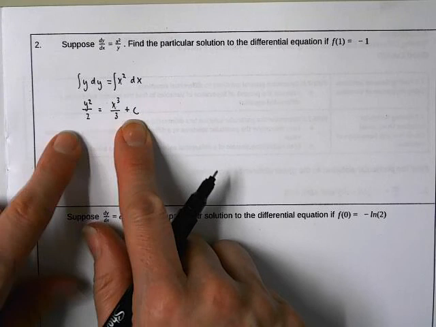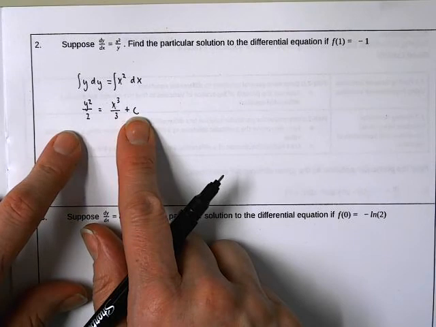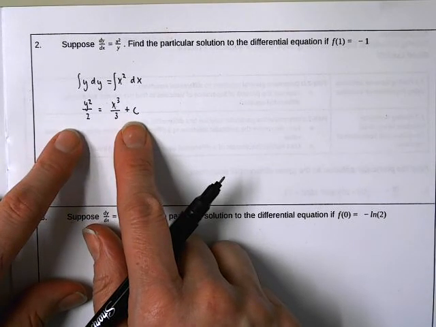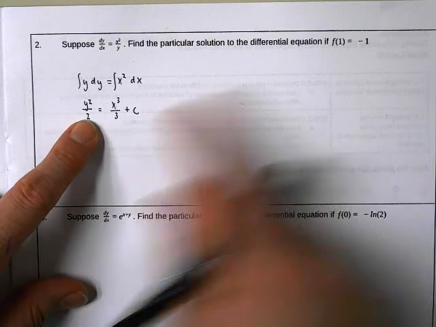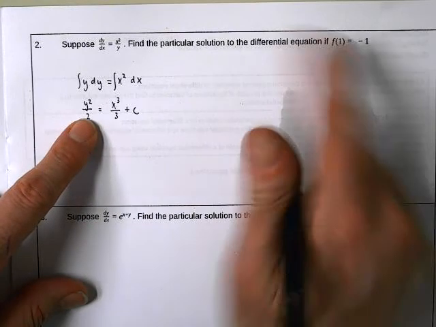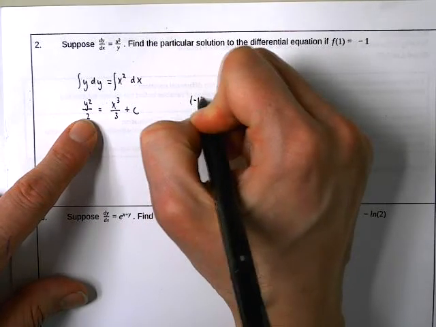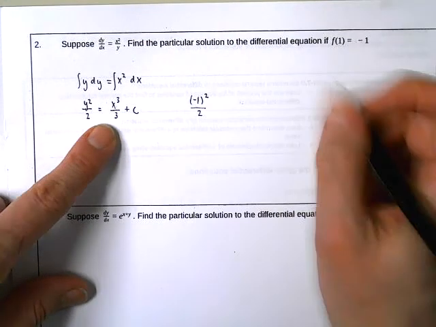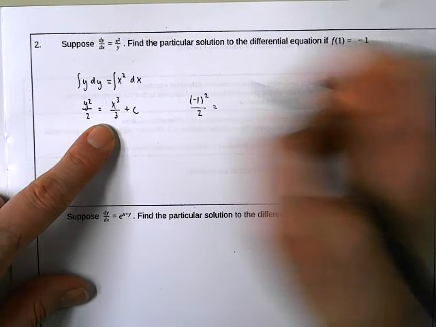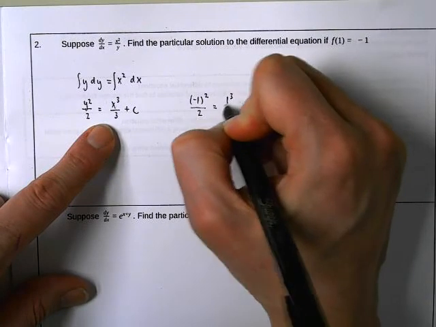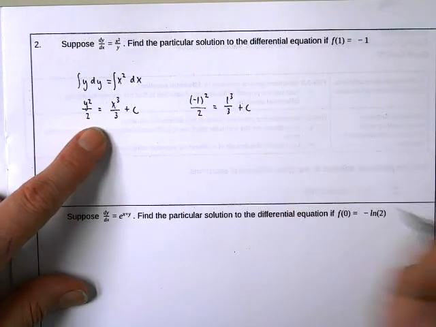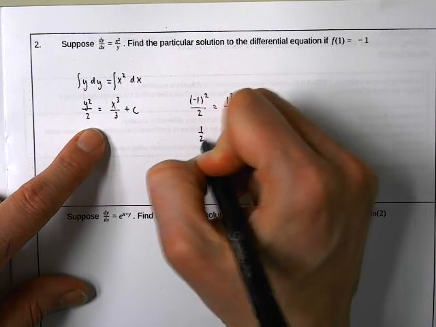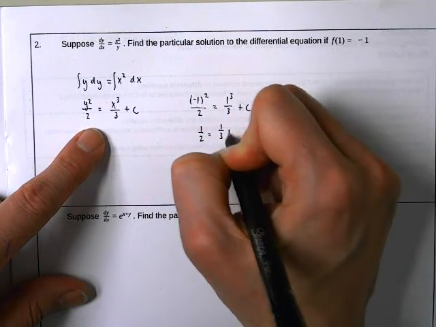So now I'm going to go ahead and solve for c. And let's see what we get. My y is negative 1. So I have negative 1 squared over 2 equals, my x is 1, so 1 cubed over 3 plus c. So I'm going to get 1/2 equals 1/3 plus c.